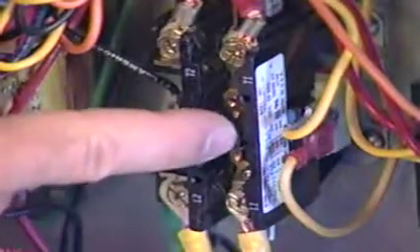The mechanical linkage of the contactor can be checked by simply moving the armature of the de-energized contactor. The linkage should move freely.